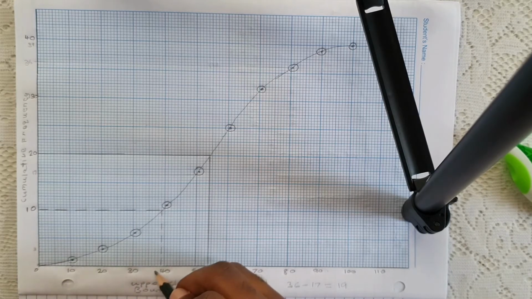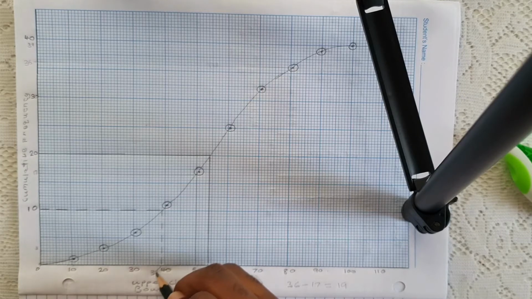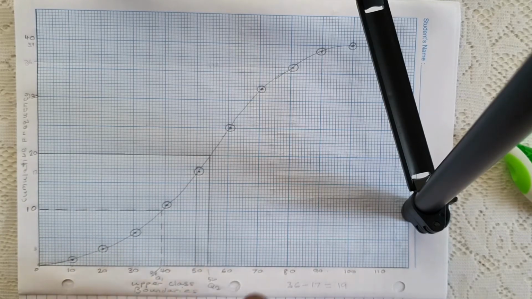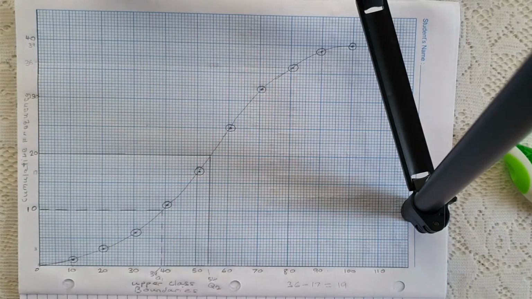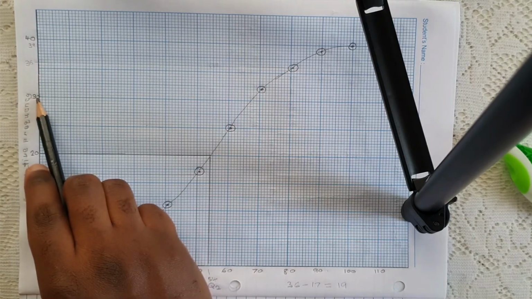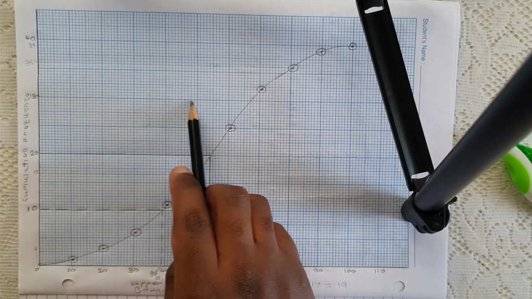And likewise, to find the upper quartile, that would represent 3/4 of the amount of students we had. So because we had 40, 3/4 of 40 represents the 30 mark on the y-axis.